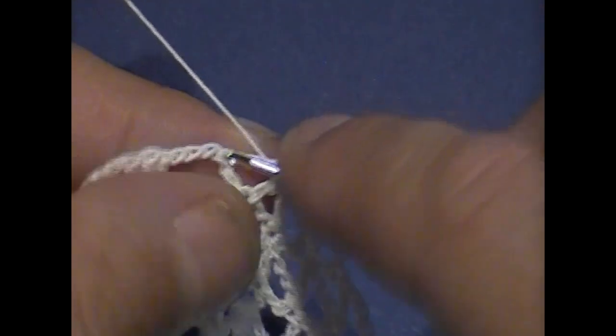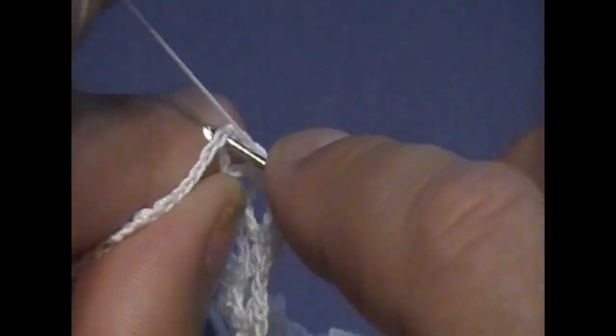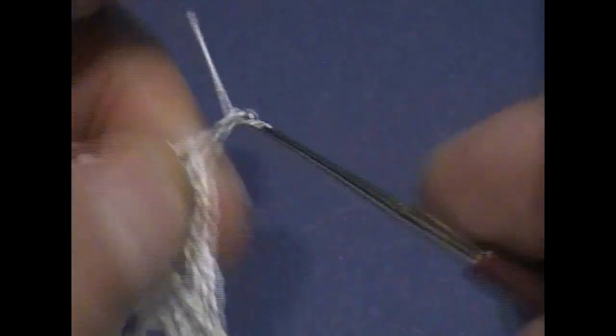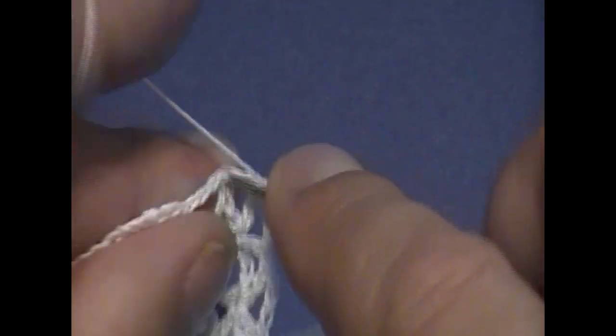And into the last double crochet we'll work again double crochet, chain 3 and one more double crochet.